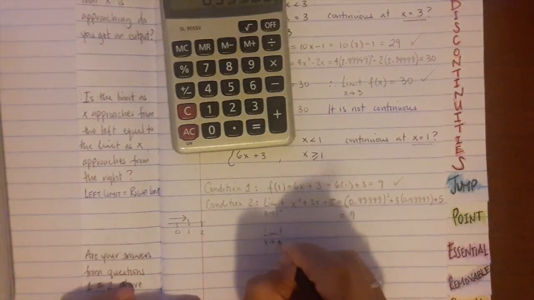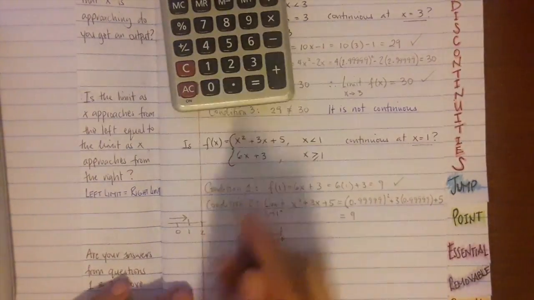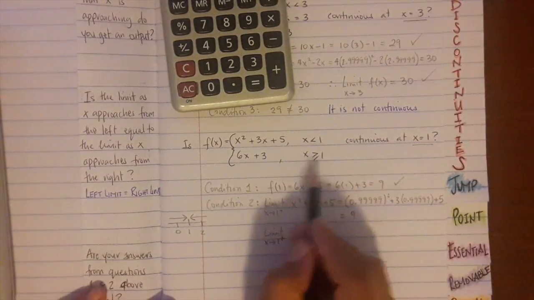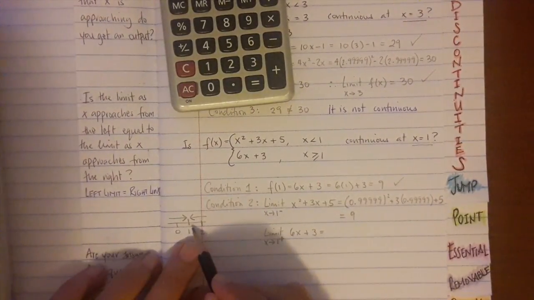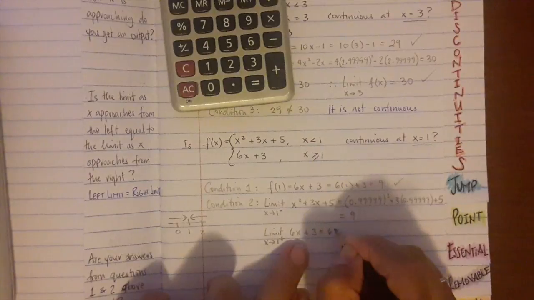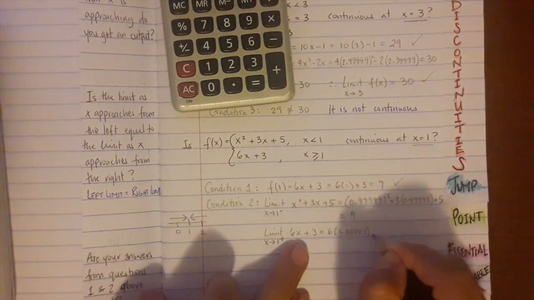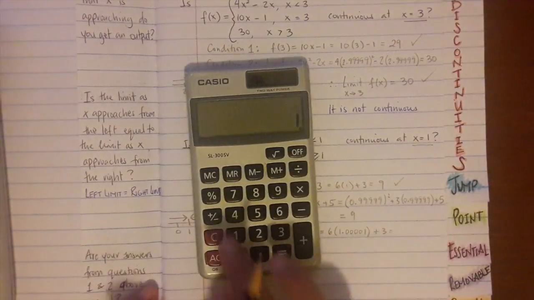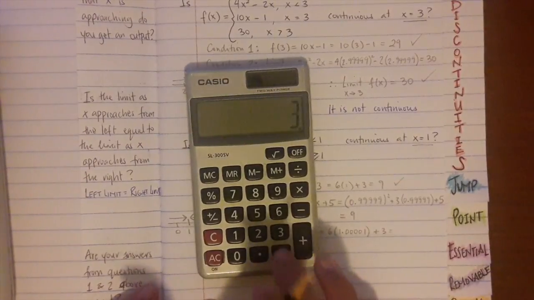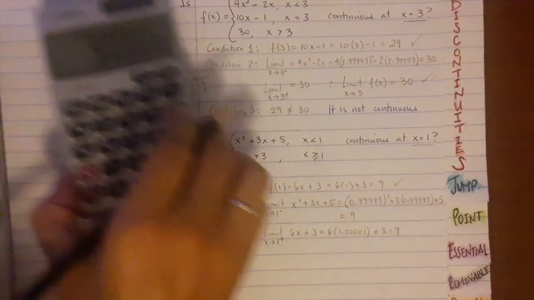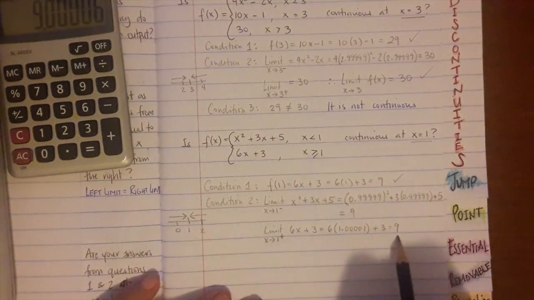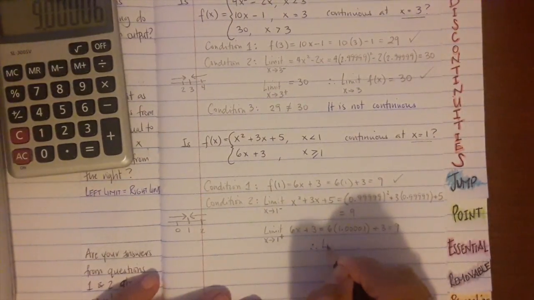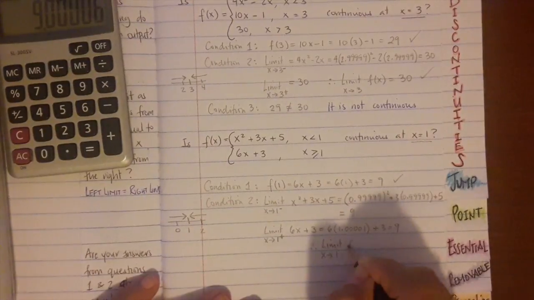The limit as x approaches 1 from the right-hand side, so which equation are we using? So it's a number bigger than 1, so we're using 6x plus 3. And we're plugging in numbers really close to 1, so 1.00001. We'll get 9. So we can now say, because the left and the right are both equal to 9, the limit as x approaches 1 exists, and the limit of f of x is equal to 9.